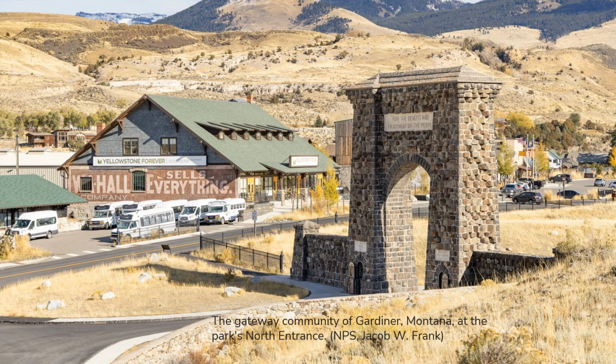The most popular types of tourism in Yellowstone can be classified into several categories, each highlighting different aspects of the park's natural and cultural heritage. Tourism in Yellowstone comes in many forms. The first one is geotourism.